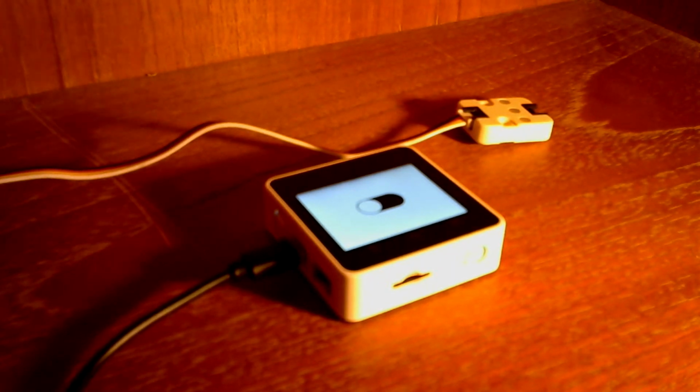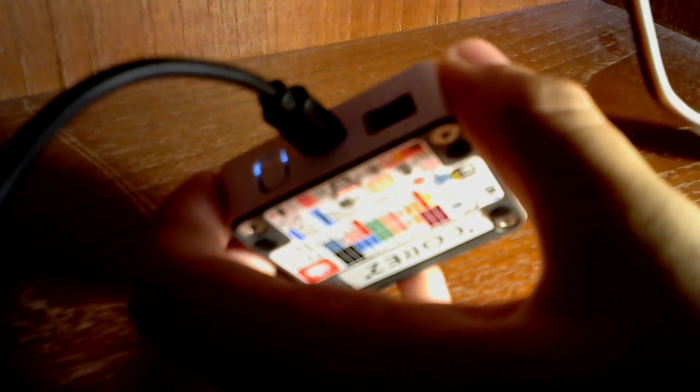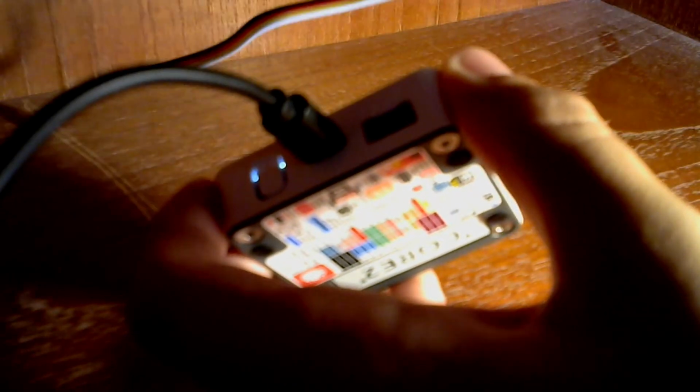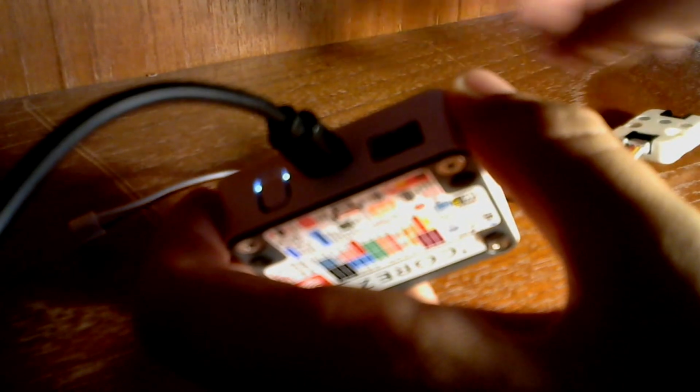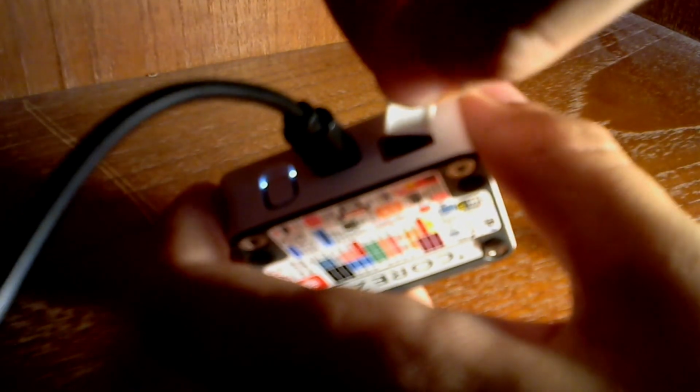So the first thing we need to do is grab our Core2 and plug in our RGB unit. Here is the RGB and here is the end of the breaker. So we're going to plug that in. Then we're going to click run on our code.